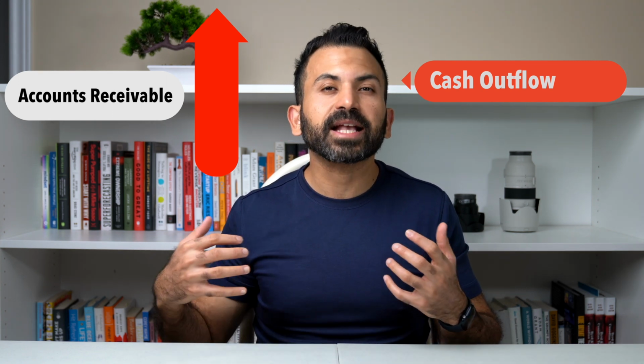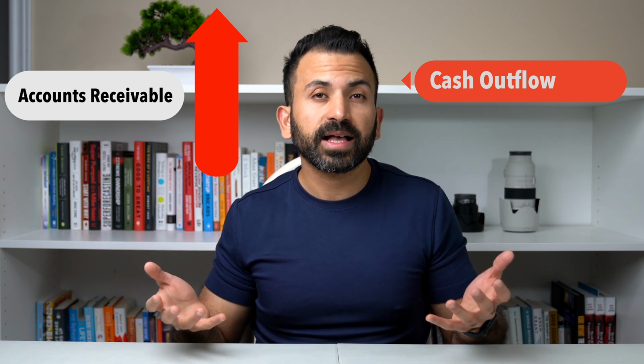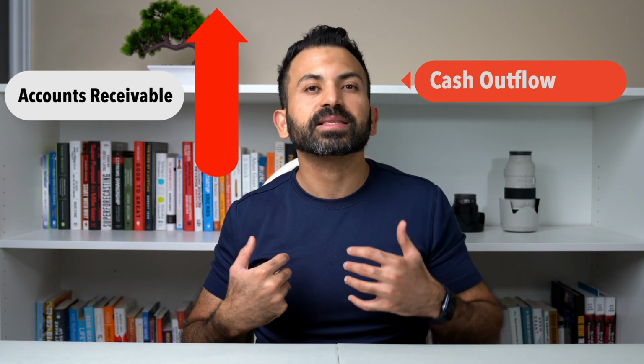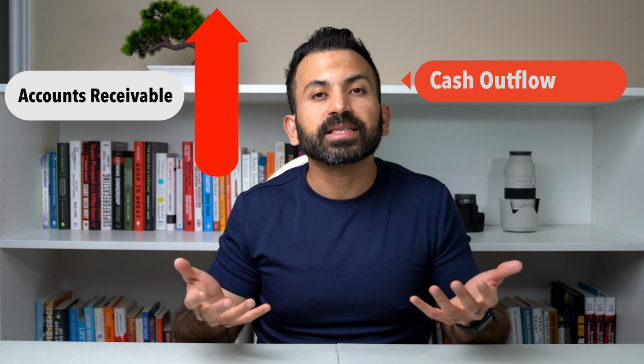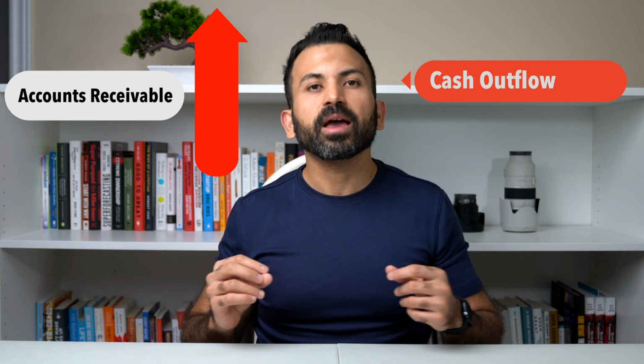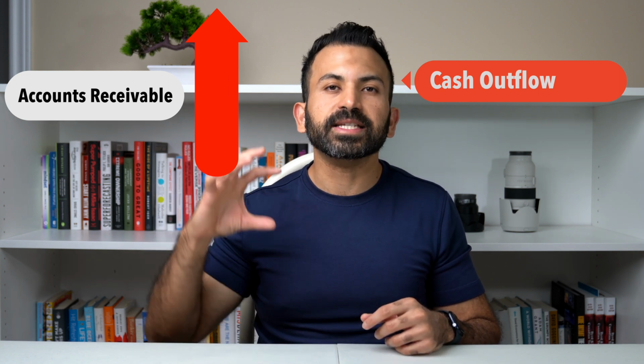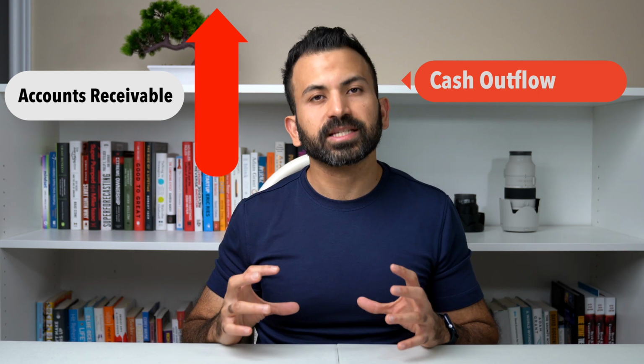You're therefore extending more credit to your customers. You're making a lot of these sales, however, you're not getting the cash into the business. Therefore, a lot of these sales are a use of cash. What happens on the cash flow statement? Basically, any type of increase in accounts receivable is usually deducted from profit in order to get to cash flow.